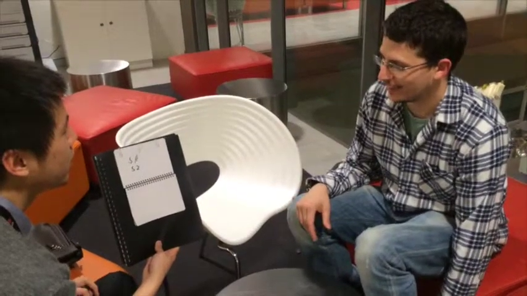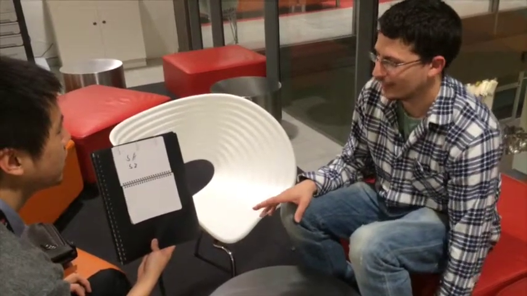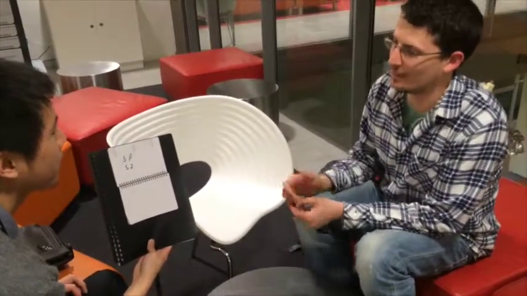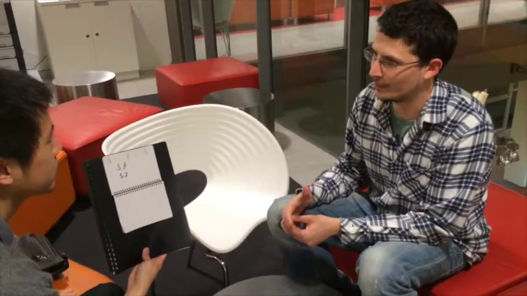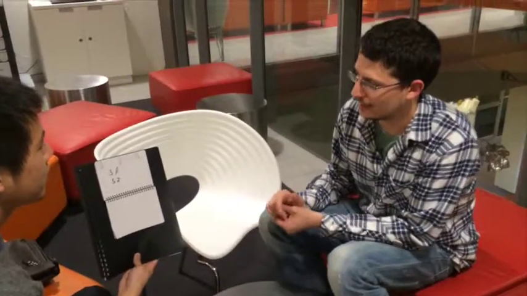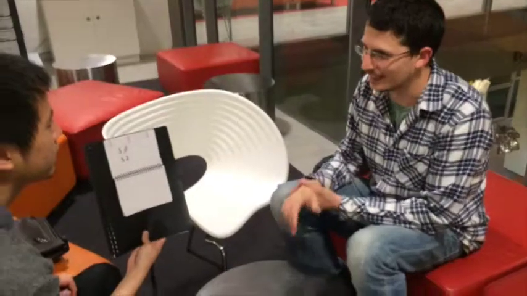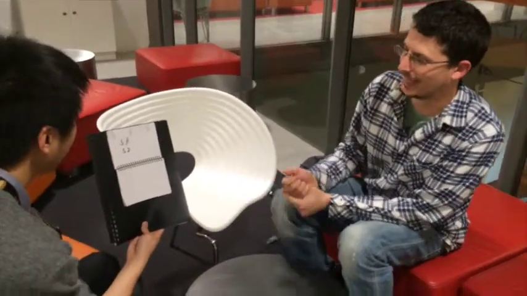It's probably my favorite solution. I really like it. You still have to carry around the book, which might be a bit annoying, but we are bringing the book to school anyway, so it's not something new. So I think there are more benefits than disadvantages in this solution.